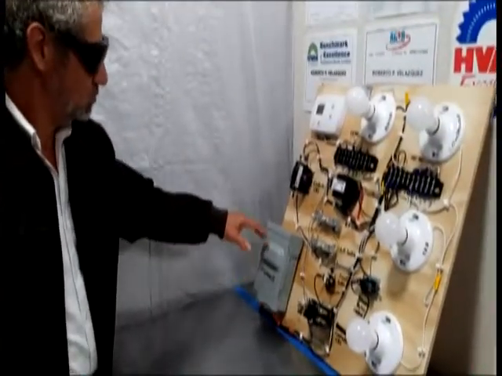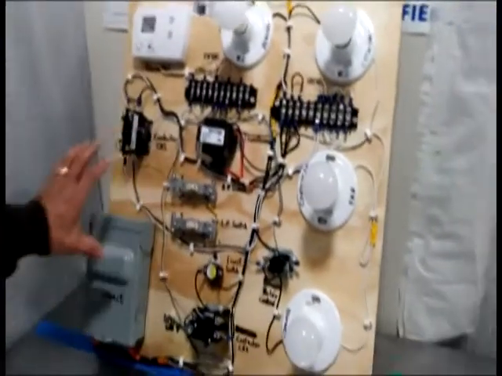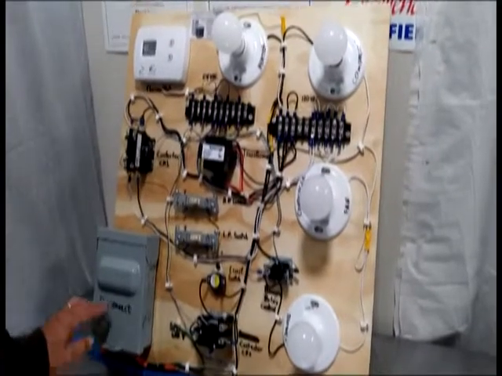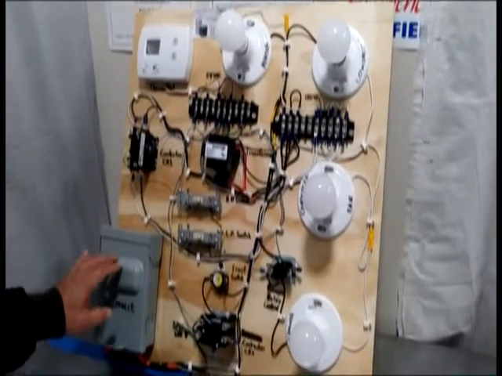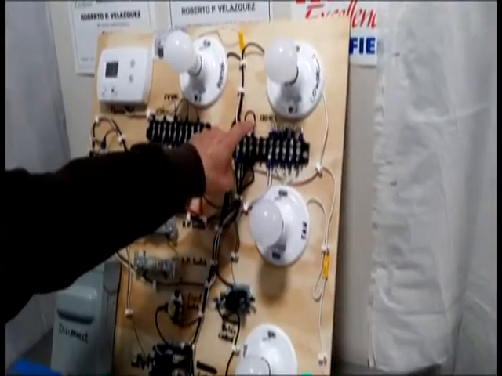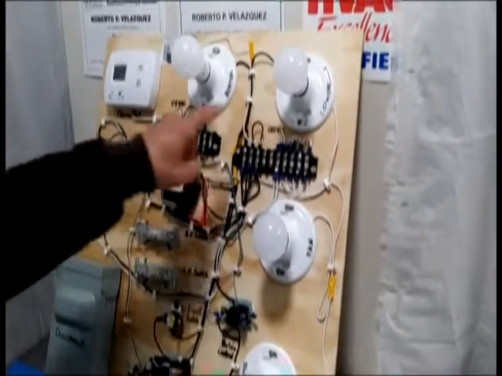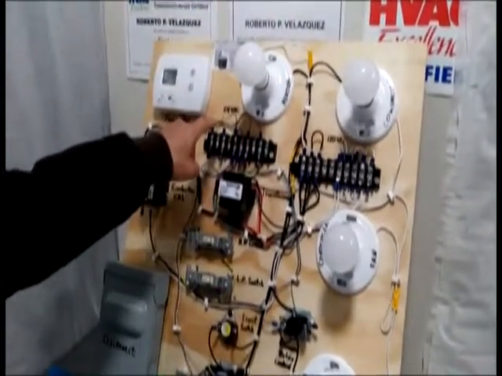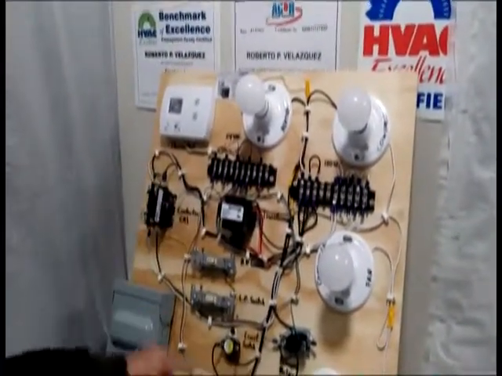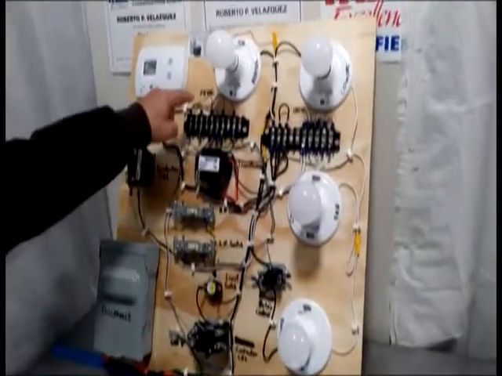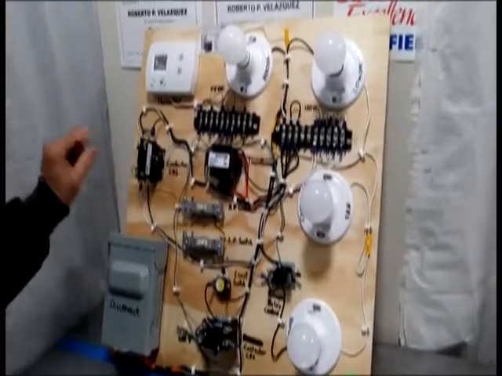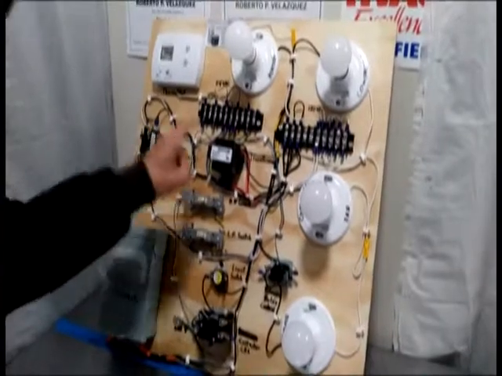First of all, I just want to let you know all the layout of this circuit. The first thing right here is the disconnect, the power coming in, the 120 volts, and then we have two terminal blocks. This one is the 120 VAC, and this one is the 24 VAC. From this 120 VAC, they distribute all the power to those elements. And this 24 VAC terminal distributes all those 24 volts, which is to control the system.